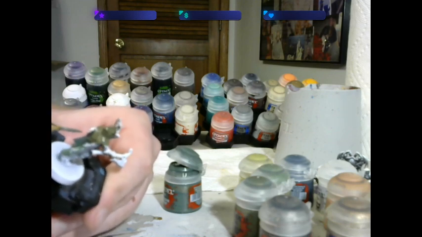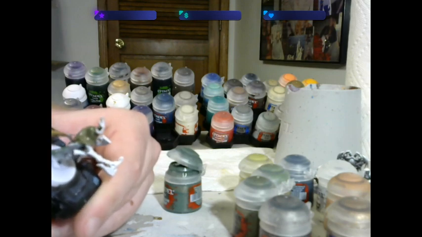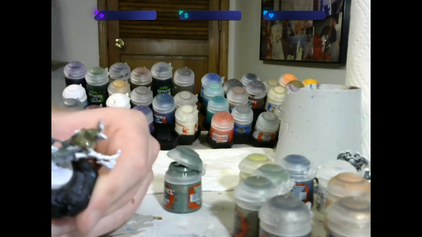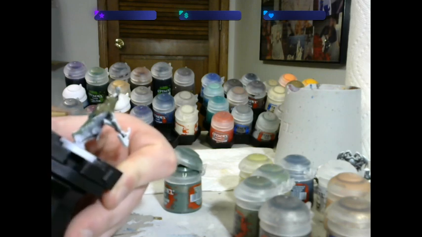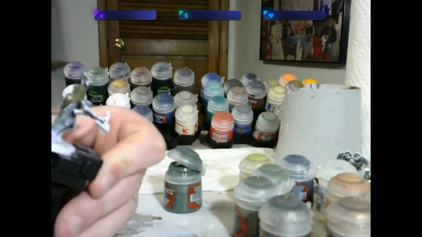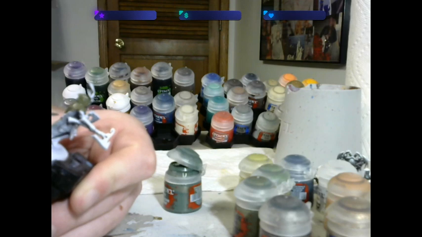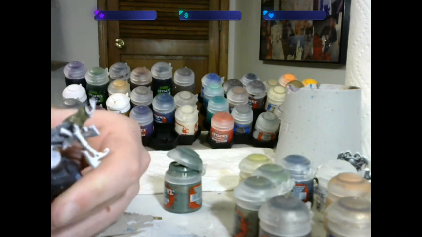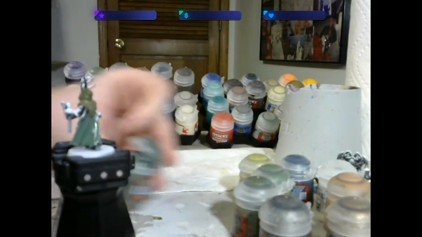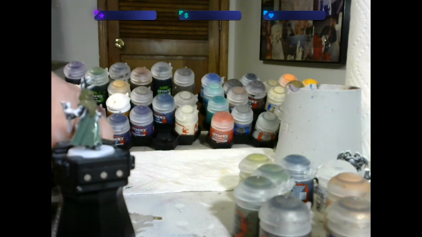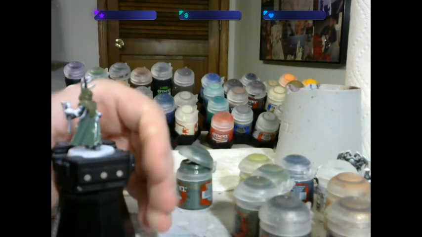Paint's being pretty runny right now, which is maybe because I added a little bit too much water there. It's usually why paint runs. Could also just be the surface that it's being painted onto.